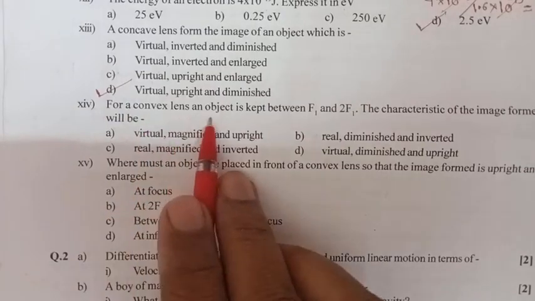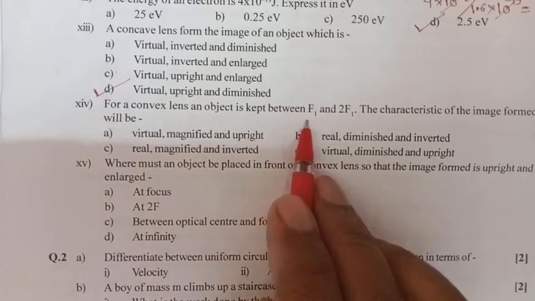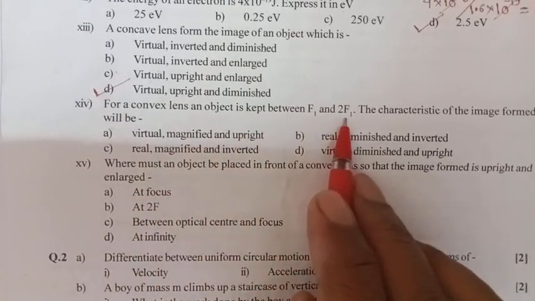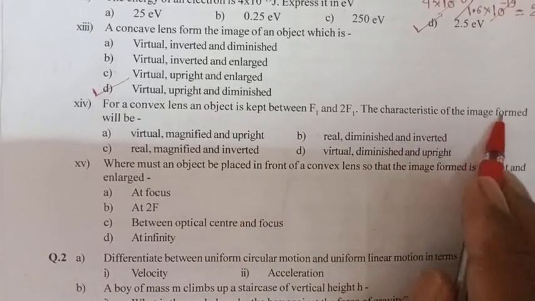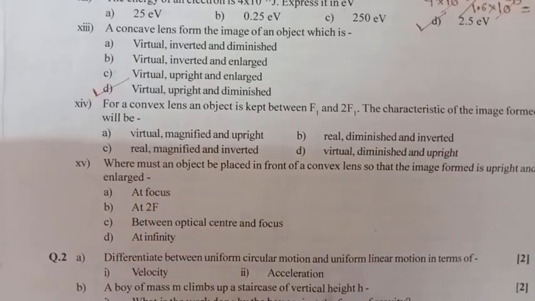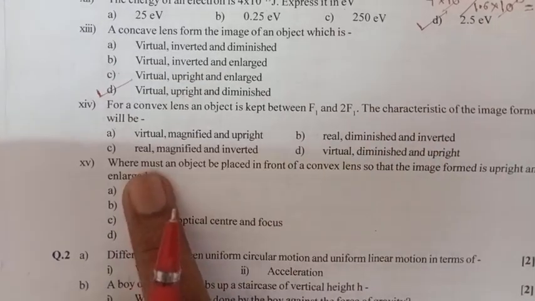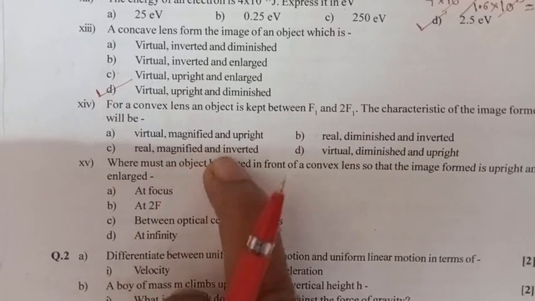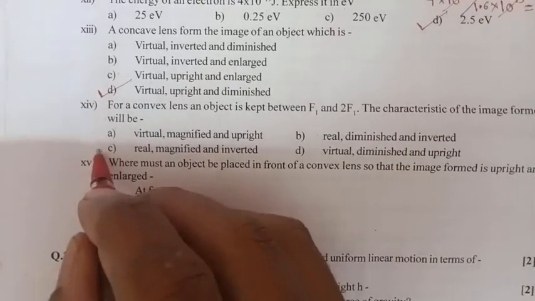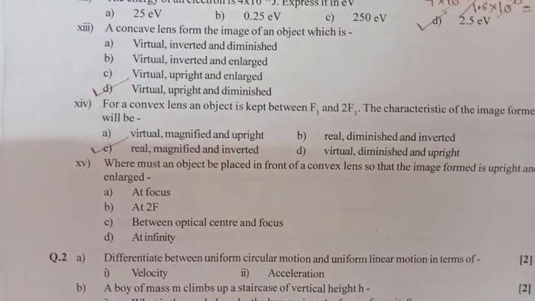For a convex lens, an object is kept between f1 and 2f1. What will be the characteristics of the image formed? Now the object is between f1 and 2f1, so that means we will get a real, magnified and inverted image. So we will go for option C.